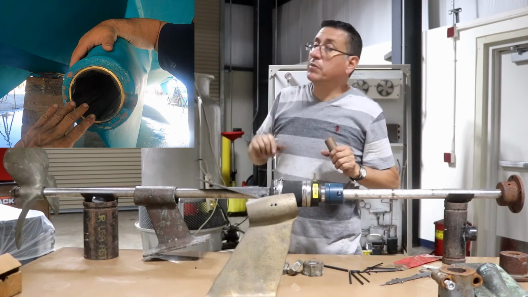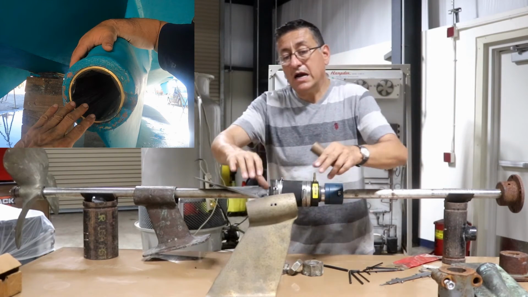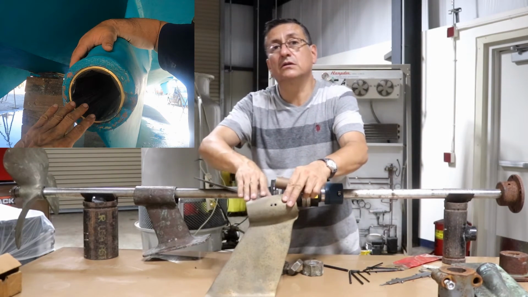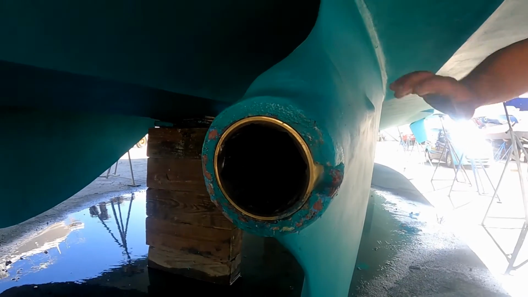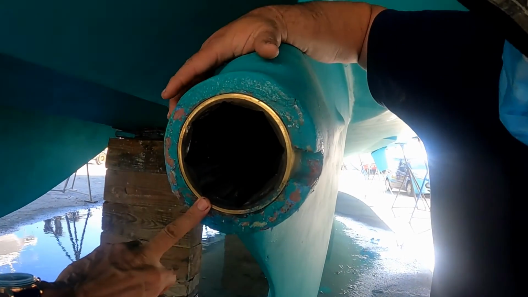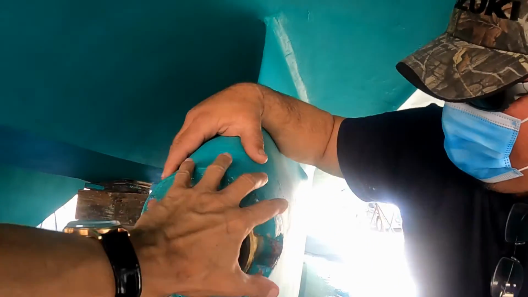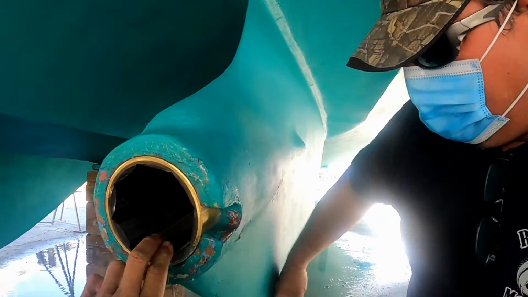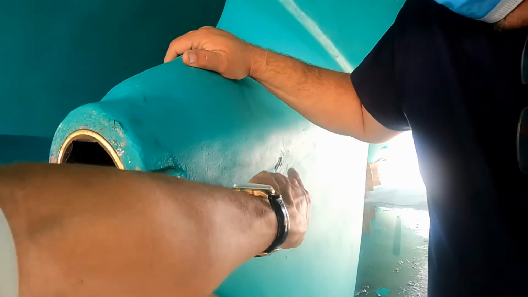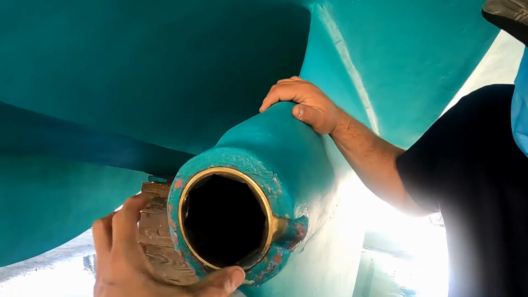There are different types of set screws and different types of struts, like this. Look at this special cutlass bearing. The cutlass bearing is part of the strut. Look at the strut of this boat. It's huge. This is the cutlass bearing. And look at the set screws. Those are the set screws to remove the cutlass bearing.